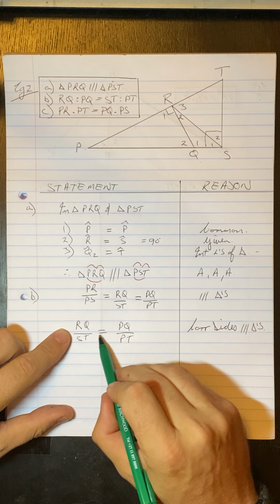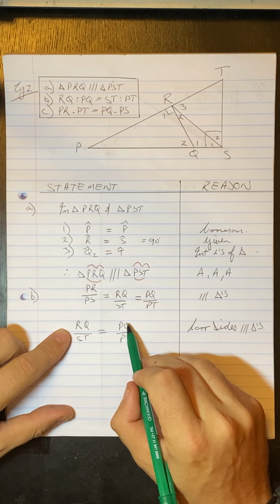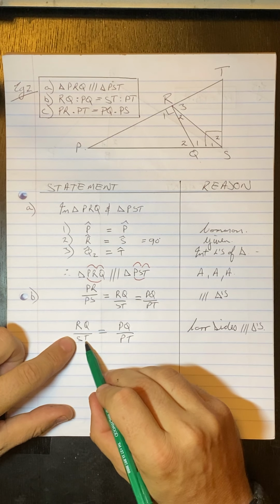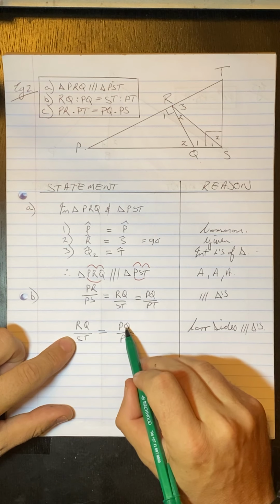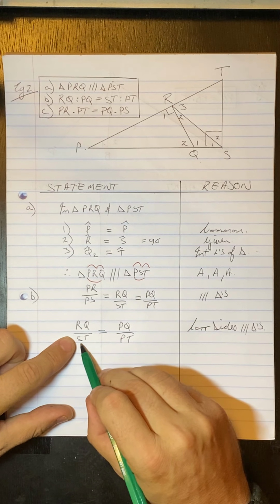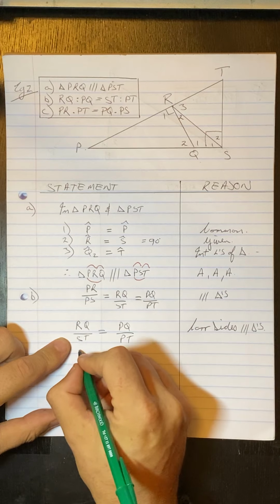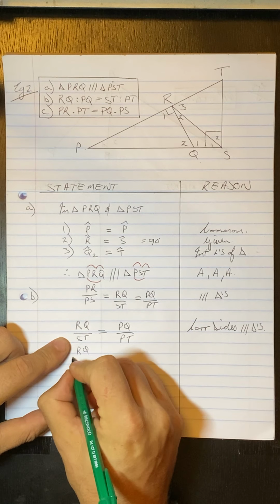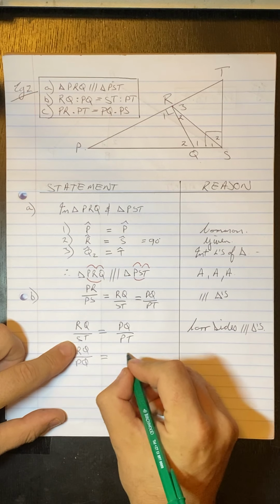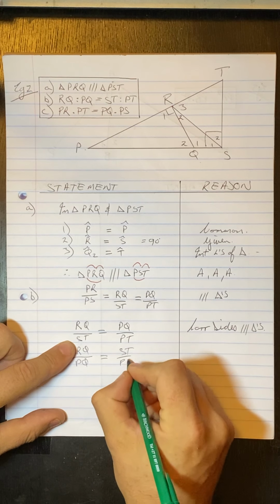Okay, so what I'm going to do now is I'm just going to multiply that up. Oh, what I can do here is I can just swap these around. I can take that one up there and that one down there. So I'm just multiplying up by ST, dividing by PQ. So we get that RQ over PQ is equal to ST over PT.